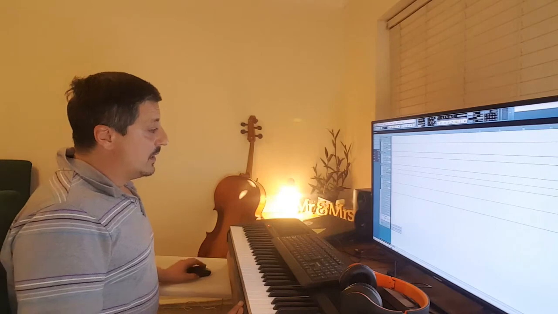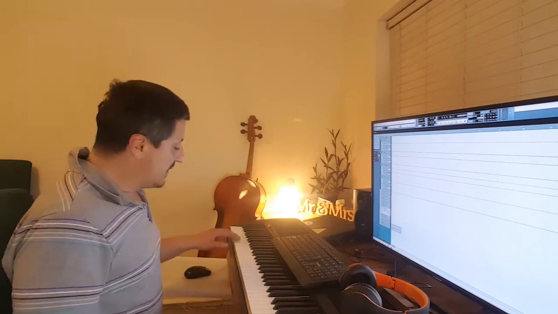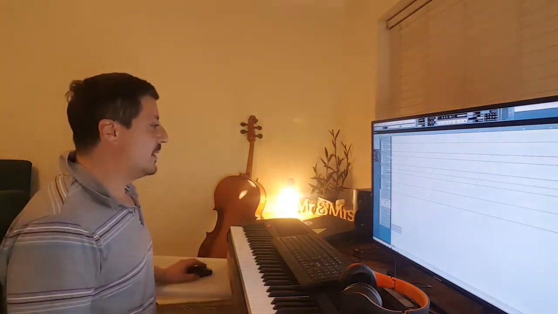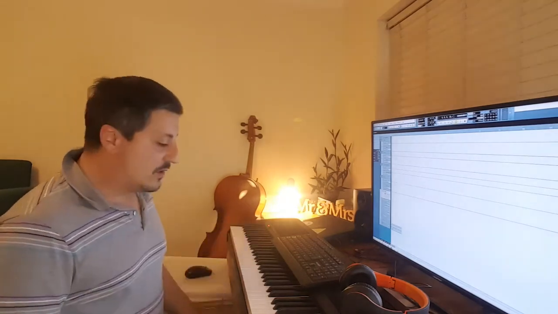Now I've got my drums. As supporting material I've got orchestra. And as a core, as a base of the whole track, I've got a gated sound.